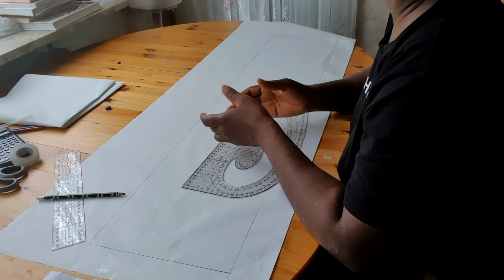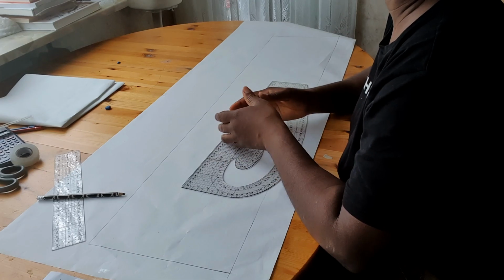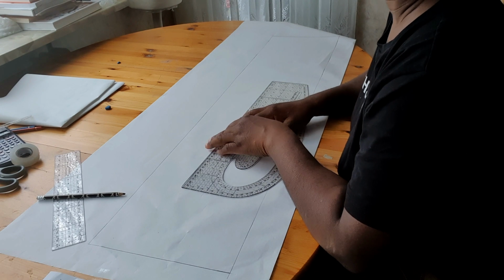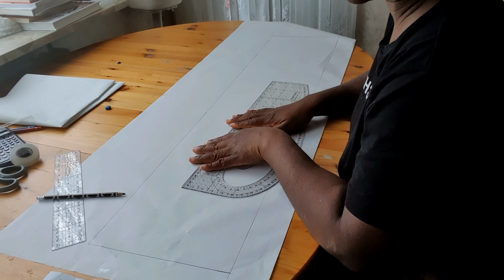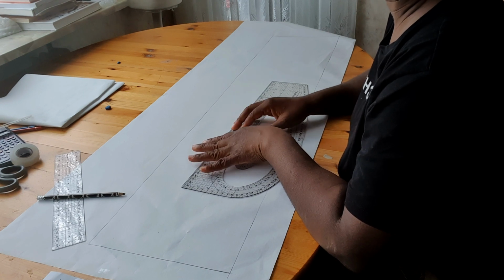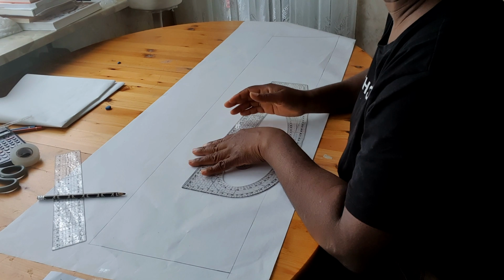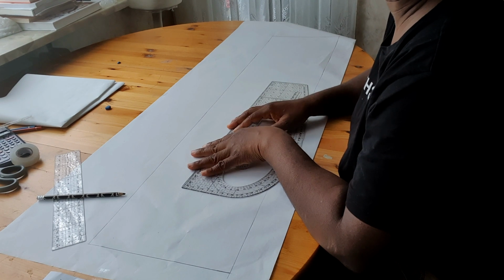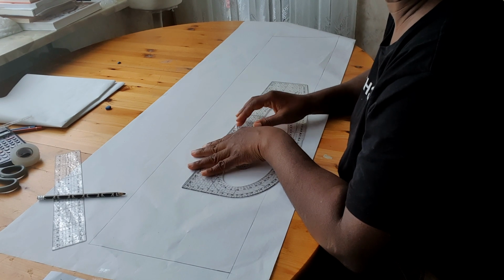In order to be able to construct a basic pant, right now, these are my measurements. My waist measurement here is 72 centimeter. The hip is 94 centimeter. The length is 106 centimeter. From the waist to the hip is 20 centimeter.